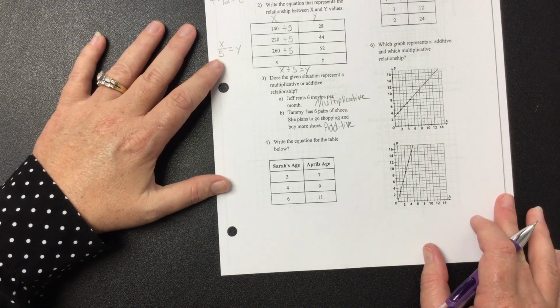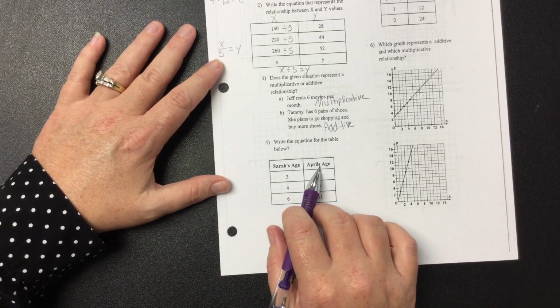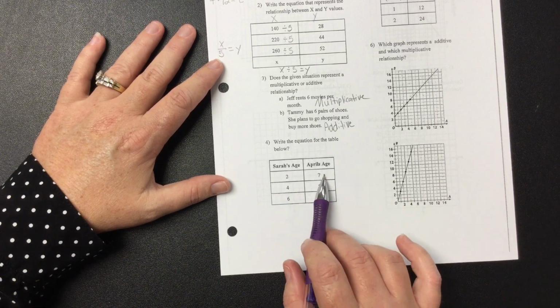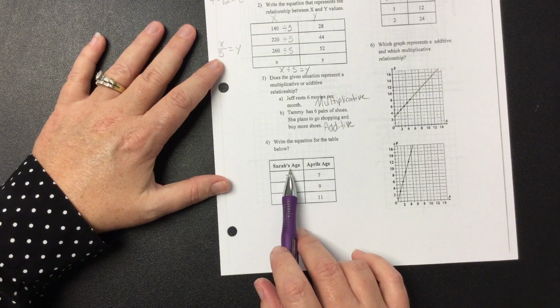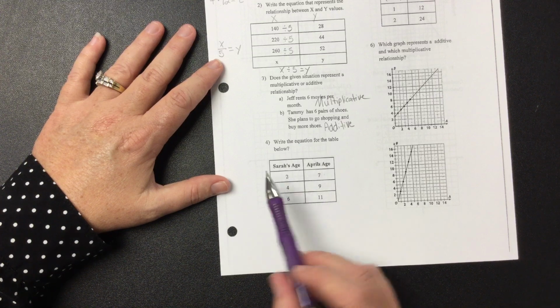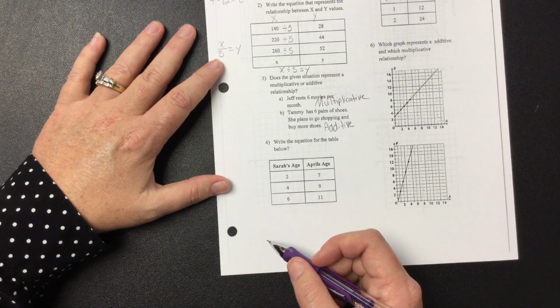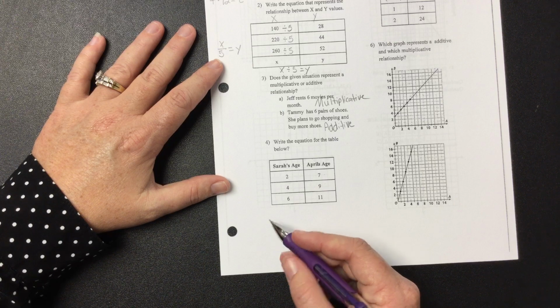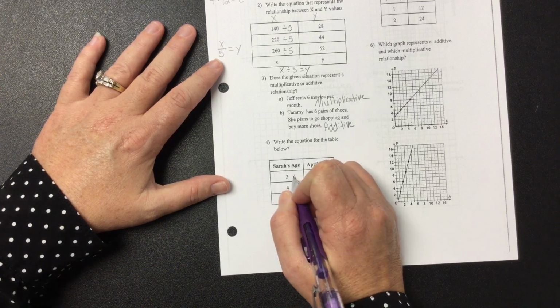All right, number 4. Write the equation for the table below. Sarah's age, April's age. 2, 4, 6, 7, 9, 11. What is being done to Sarah's age to get to April's age? Joel. Adding Sarah's age plus 5.